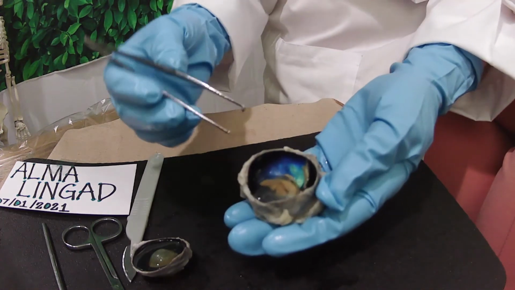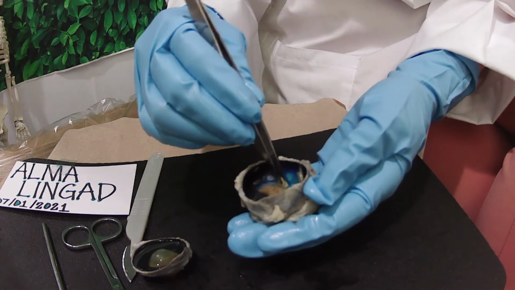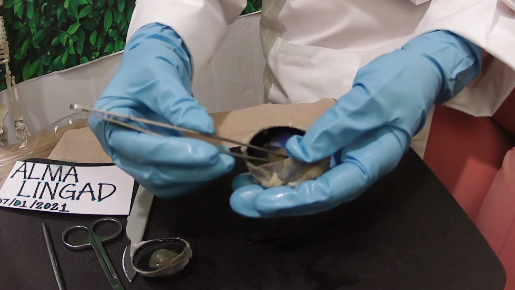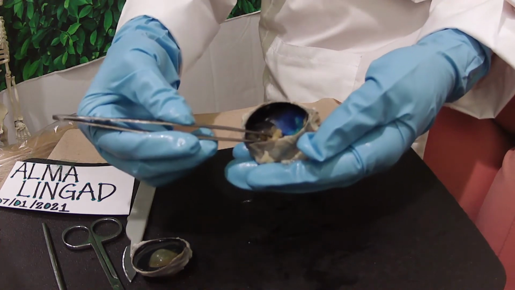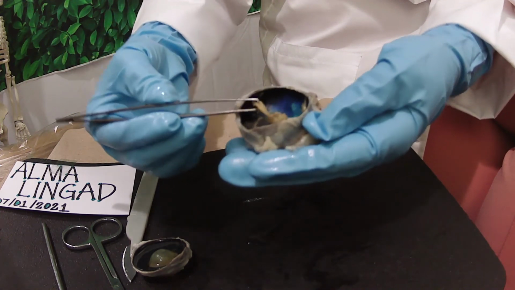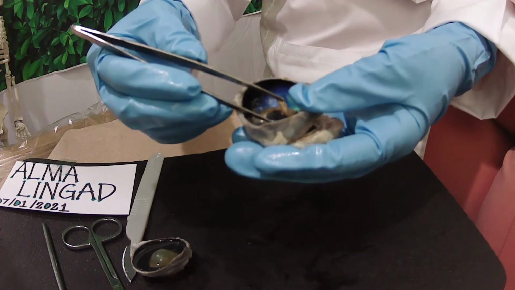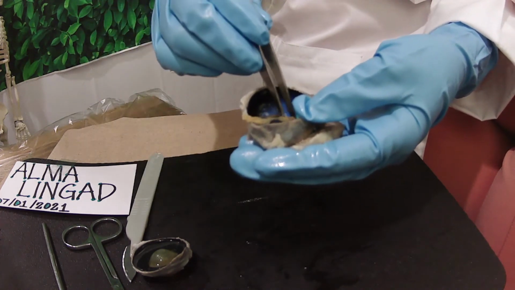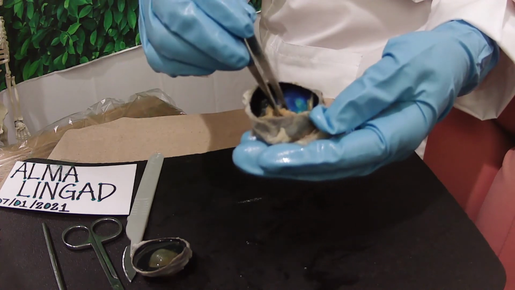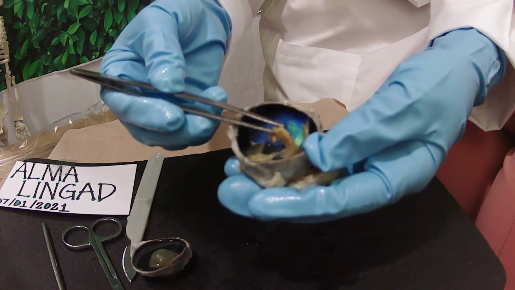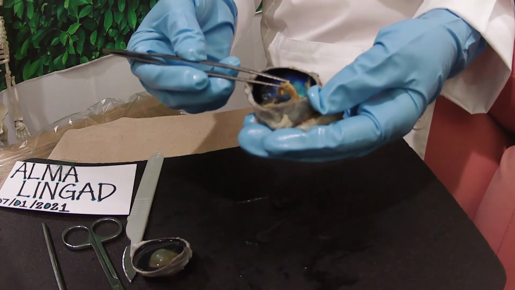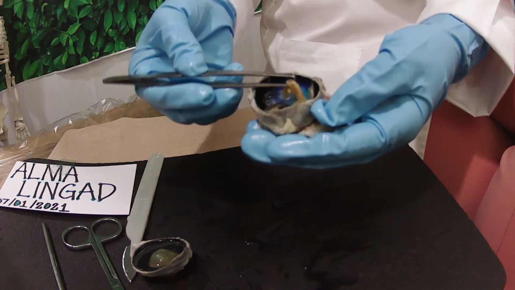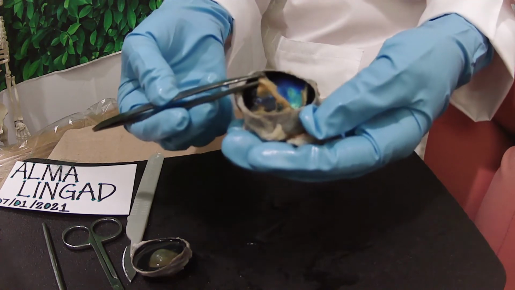Now let us locate the retina of the eye. The retina is the thin layer of tissue that lines the back. Here it is, the back of the eye on the inside. It's actually an extension of the brain. This is how it looks. The layer senses light and sends signals to the brain so you can see.